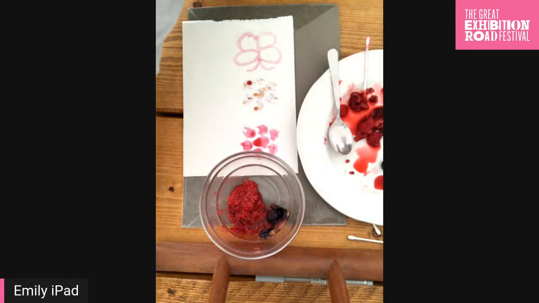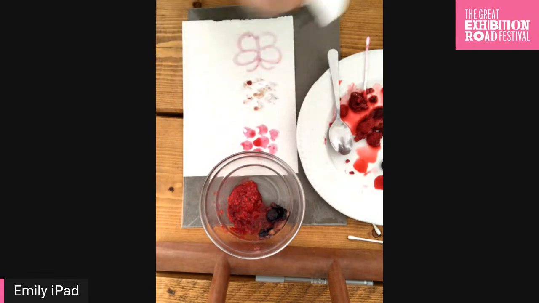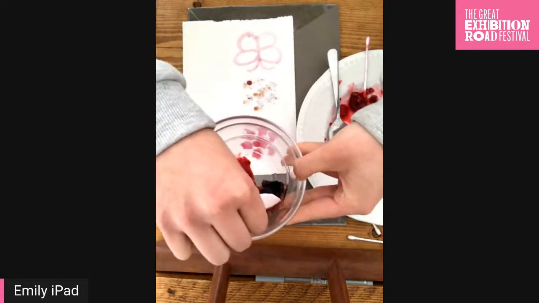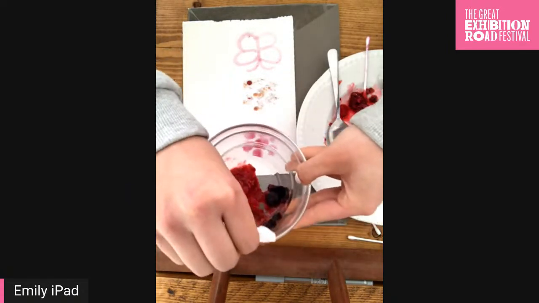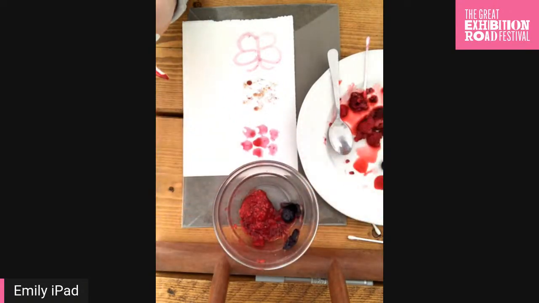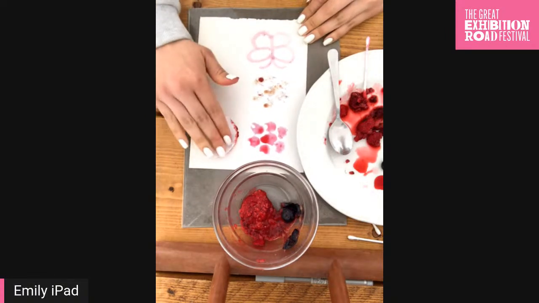You can also use different things. So I'm going to use some cotton pads because they take up the colour really well. It will also create different textures once you dab them onto the piece of paper.